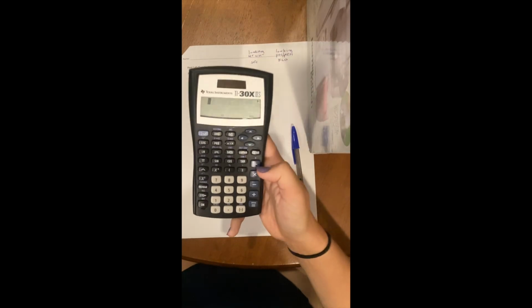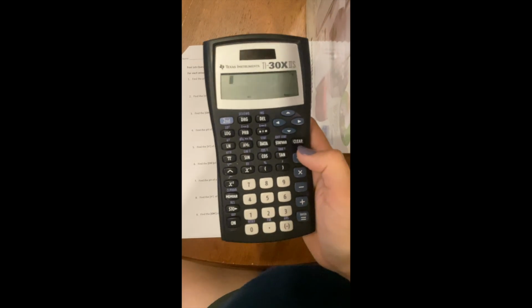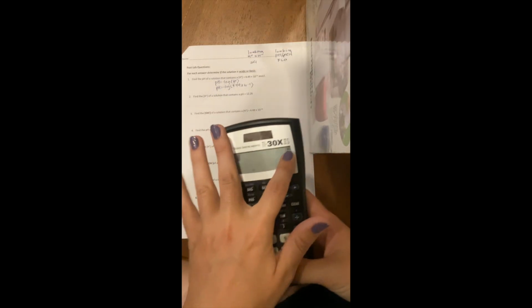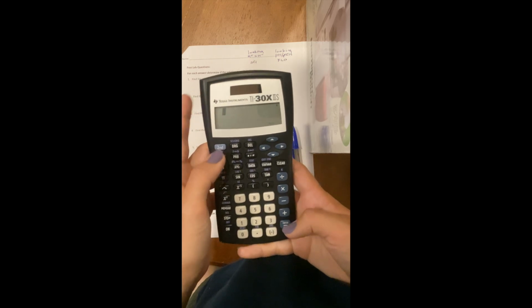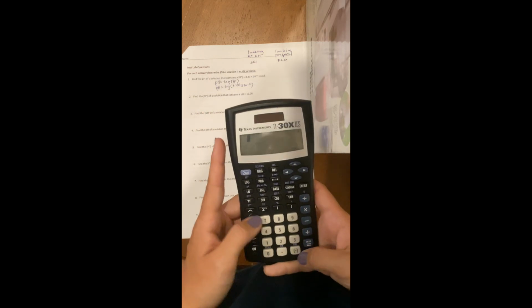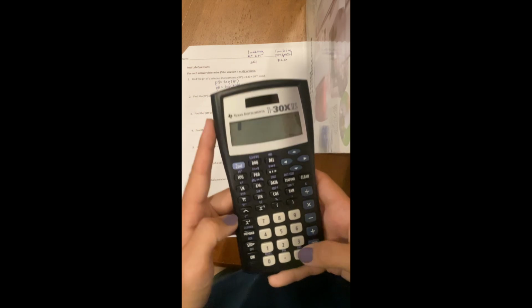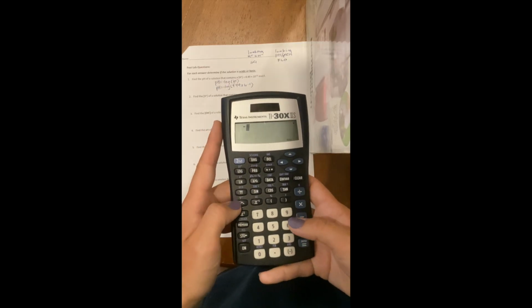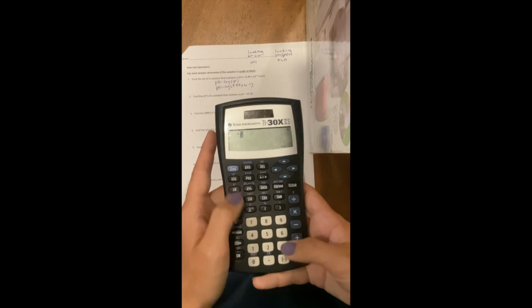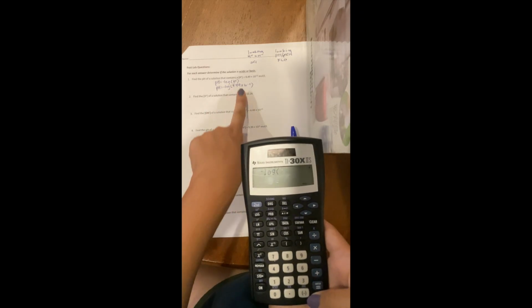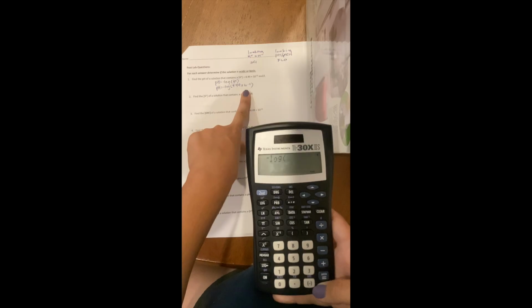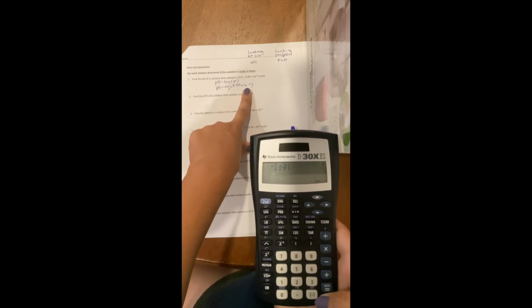Now since I'm finding a pH, I'm gonna change my calculator back or else it's gonna look funny. Negative log, where's log on this one? Log. And then it already opens a parenthesis for me, which is great because I want to make sure that all of this number ends up after the log.